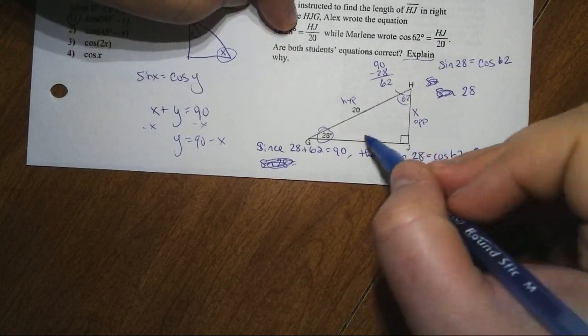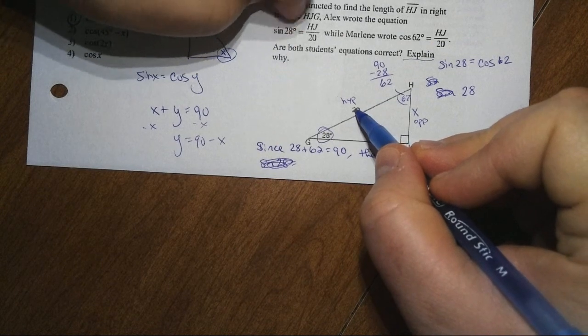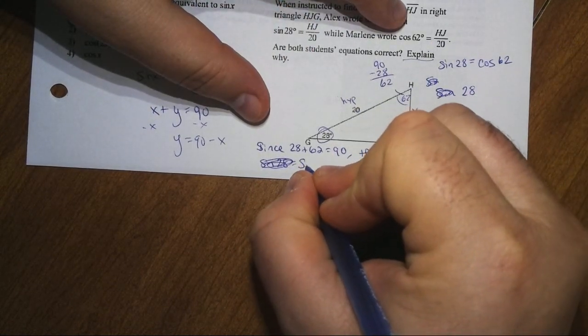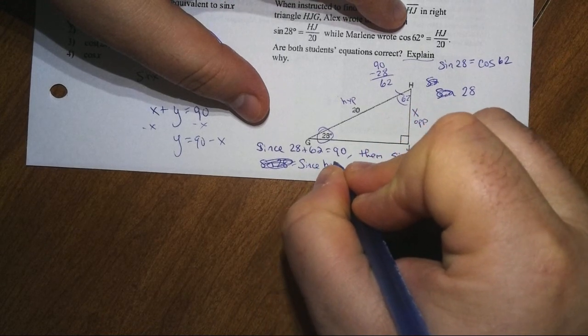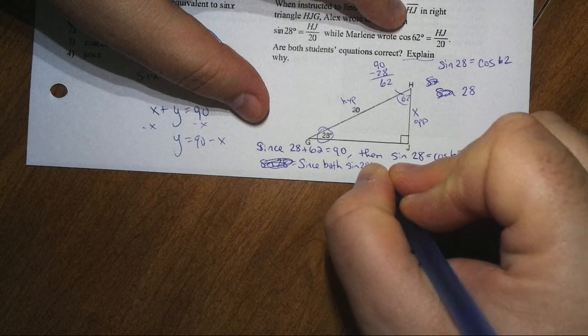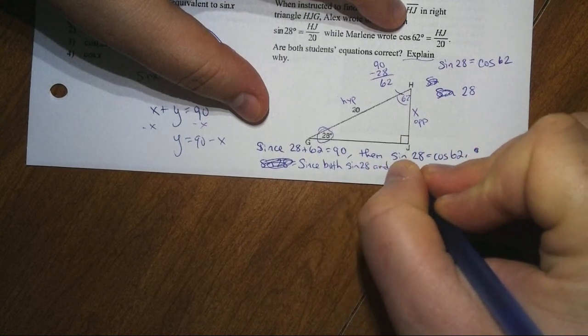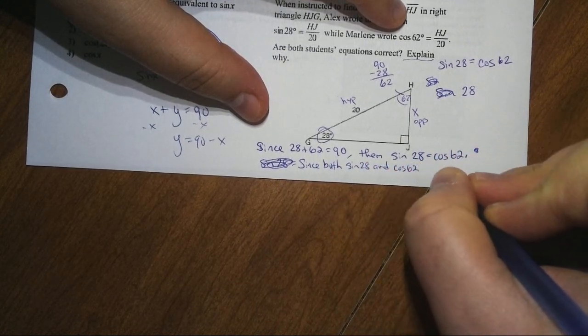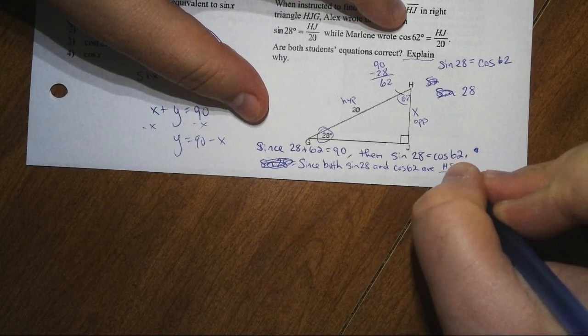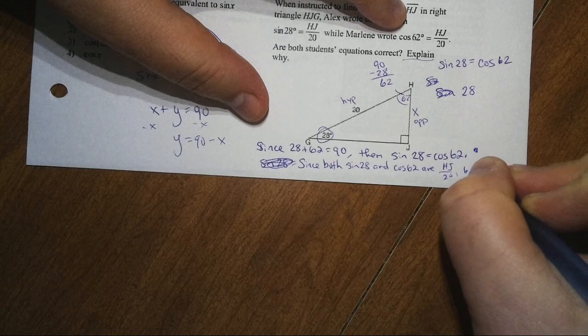The sine of 28, right, is HJ over 20, and the cosine of 62 is HJ over 20. So, since both the sine of 28 and cosine of 62 are HJ over 20, both students are right.